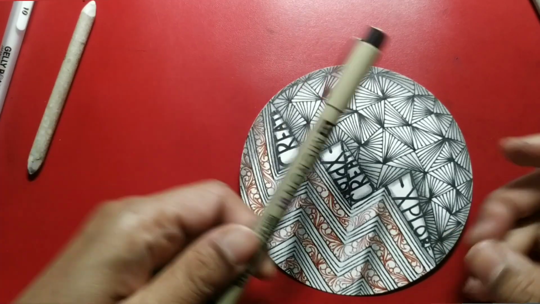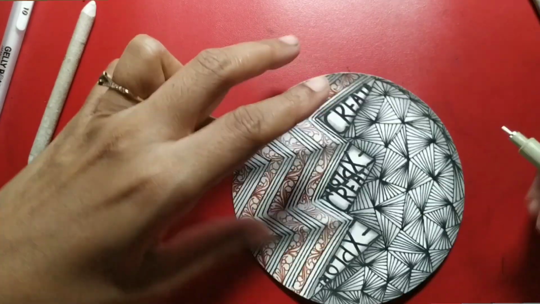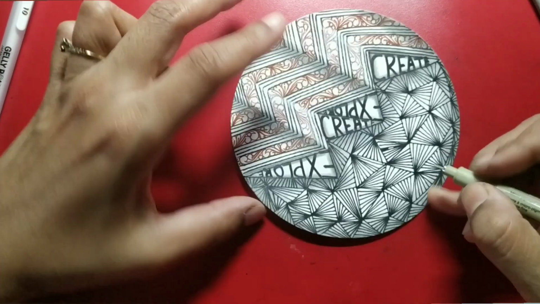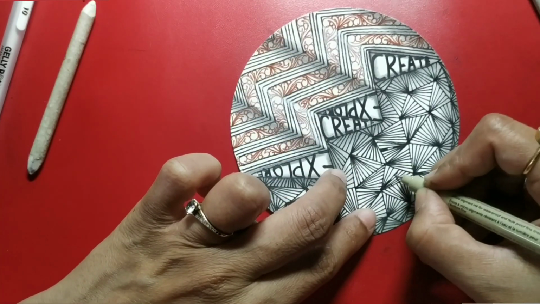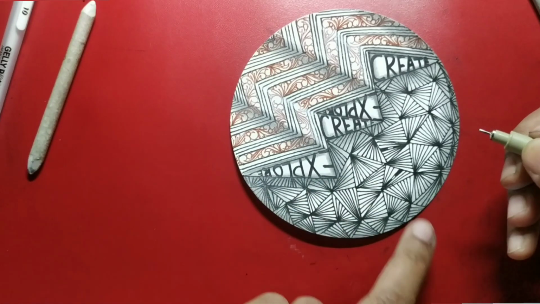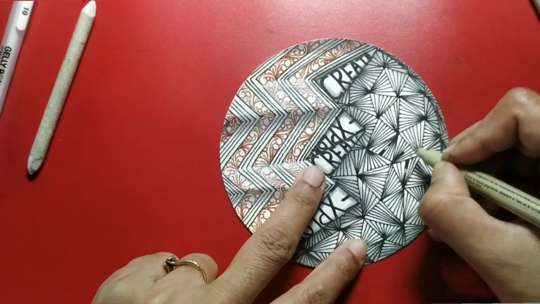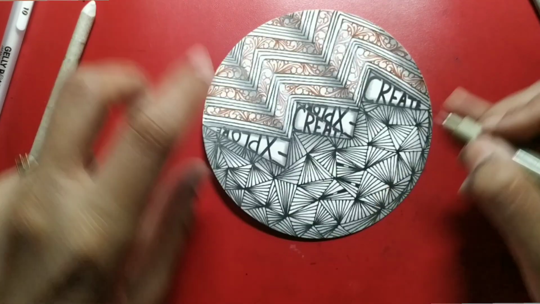Coming to our munchin, if we want to highlight our munchin a little, then we can always add these inked bands in between with a highlight. So it kind of pops up, shines.